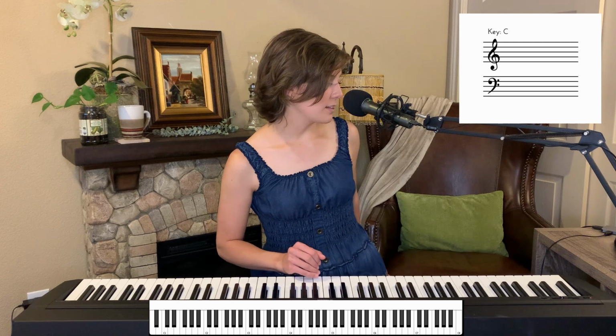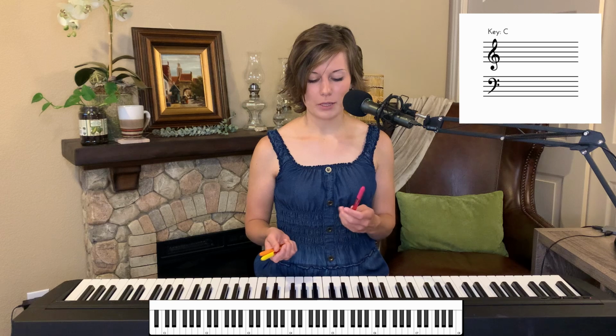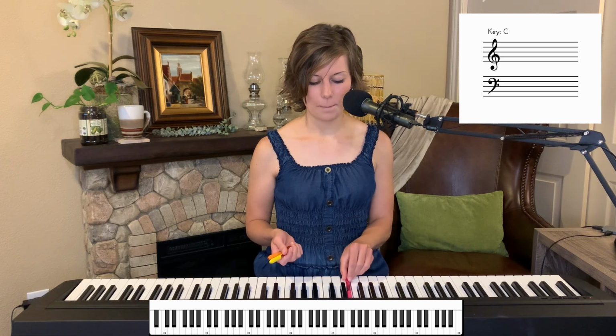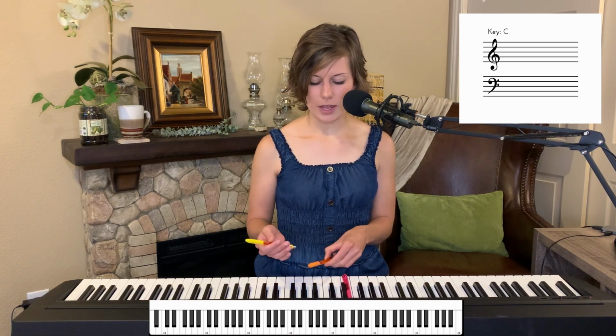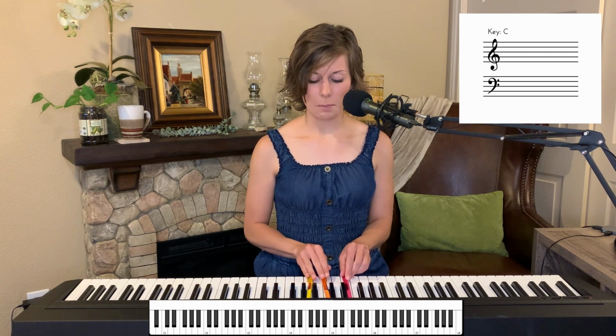So let's do the pen game real quick with learning what chord inversions are. So a chord inversion means that we take a note. We're going to start with a C. I'm going to put the pink pen on the C right here. And then I'm going to put the orange pen on E. Then I'm going to put the yellow pen on G. Now, if I were to just press these pens all together on C, E, and G, we would create the C root position.